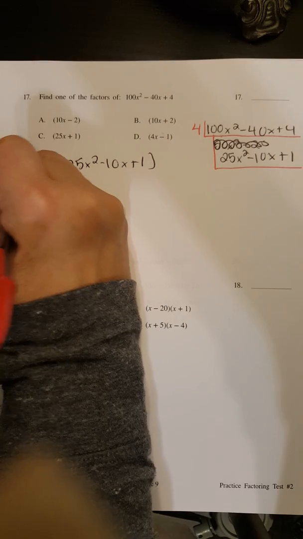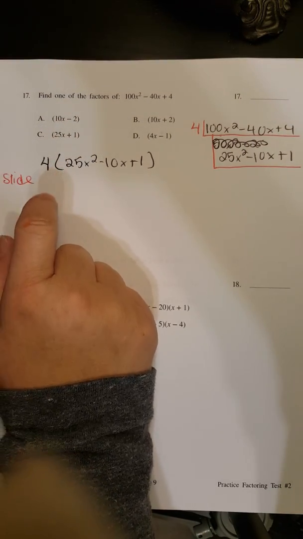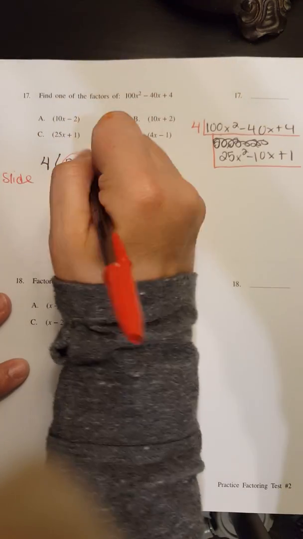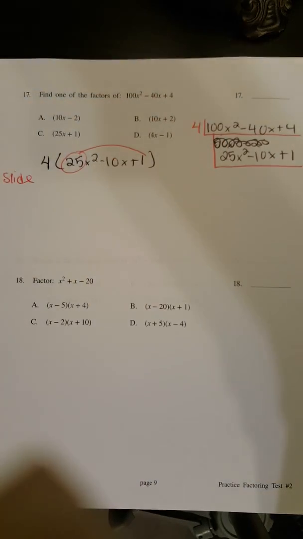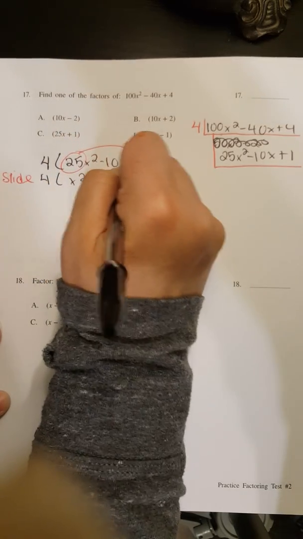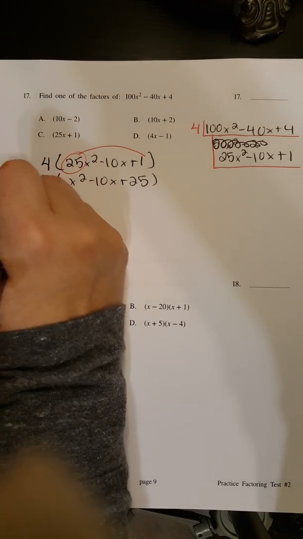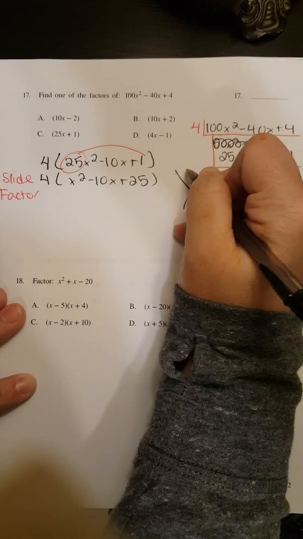Alright, so I'm going to start with my slide. And this 4 is just going to hang out here until the very end. So for slide, I'm going to multiply this 25 by the 1. So I get x squared minus 10x plus 25. Then I'm going to factor. And again, we'll have that 4 out there for the whole thing.